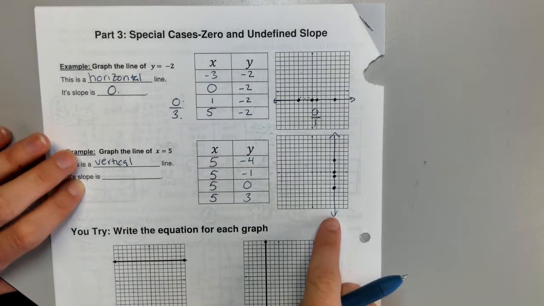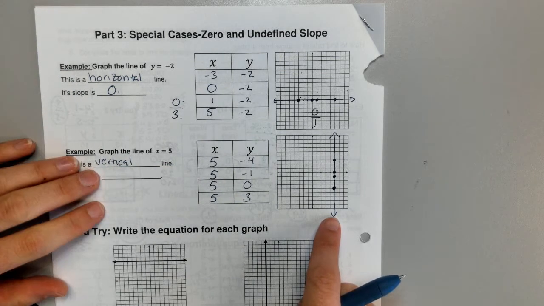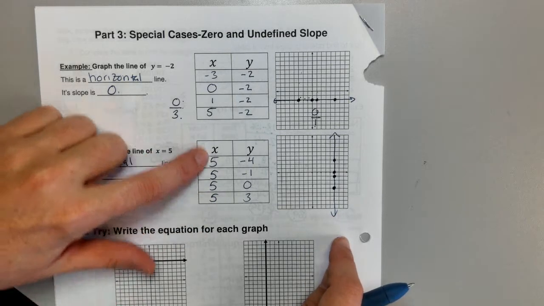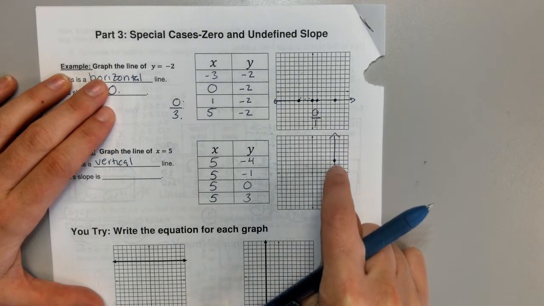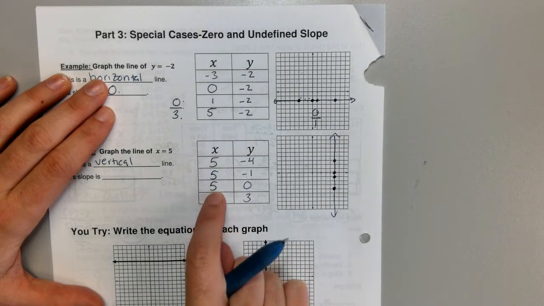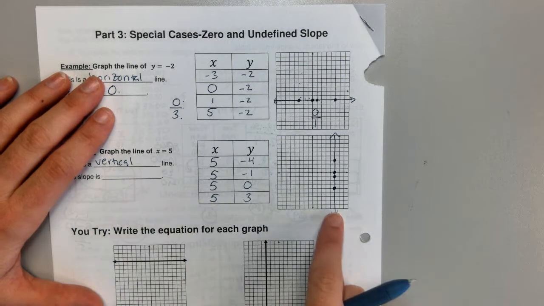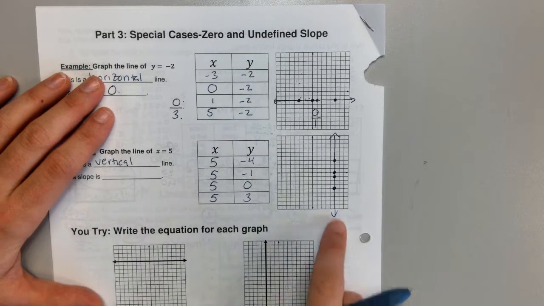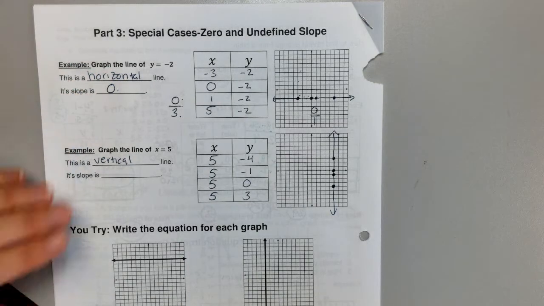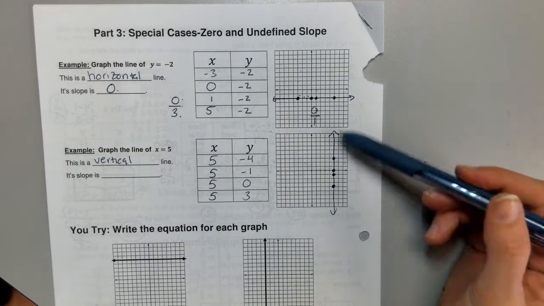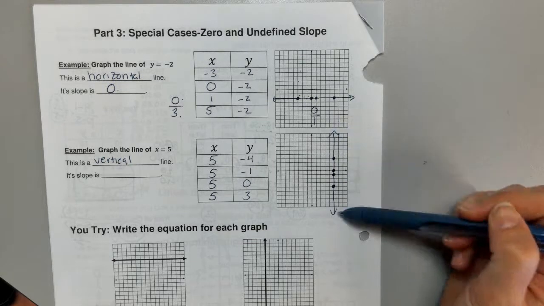Is this a function? No, because the x values repeat. And this is why we have the vertical line test. Because all along this line, all of the x values are 5. So it can't be a function because all of the x values are the same. They're all repeating. So this vertical line test shows you where all the x values are the same.